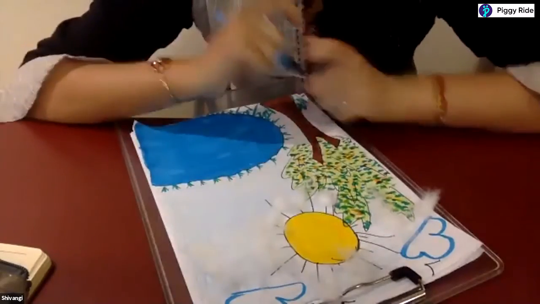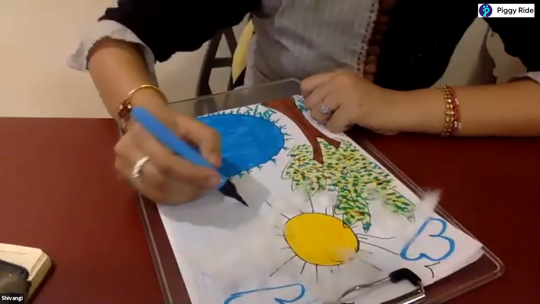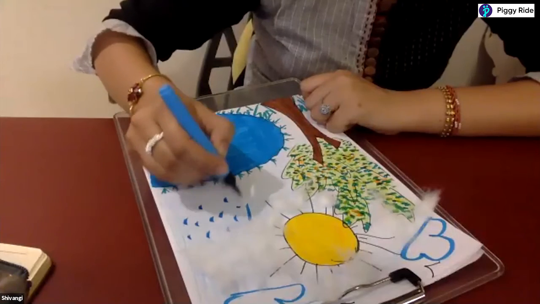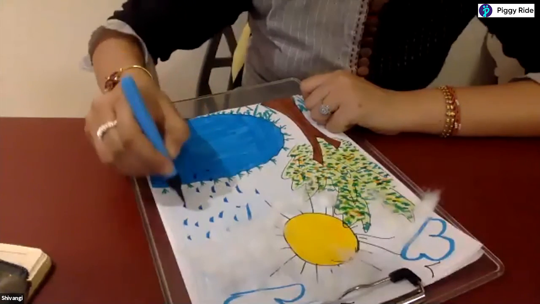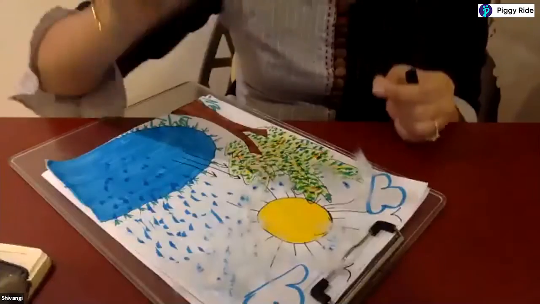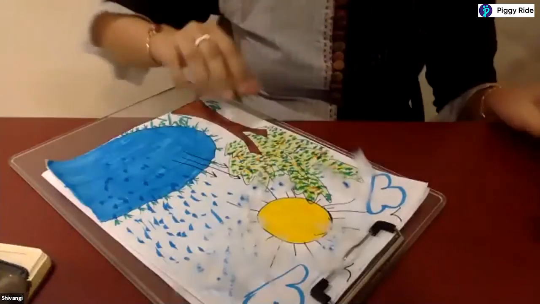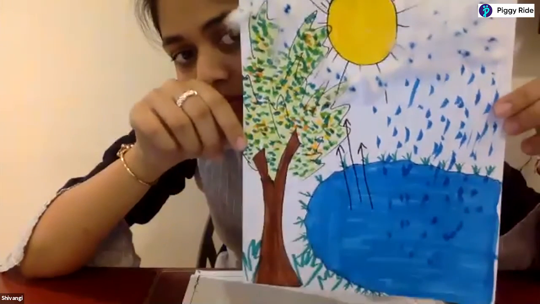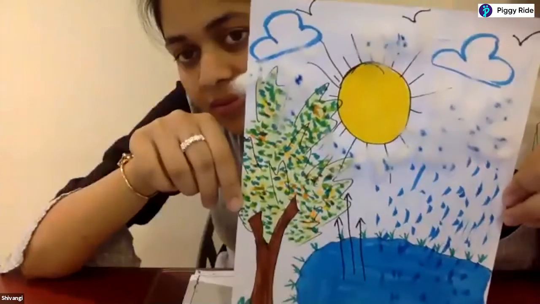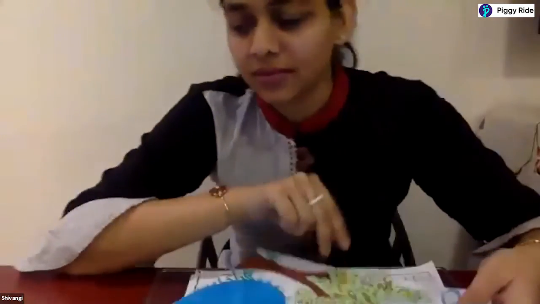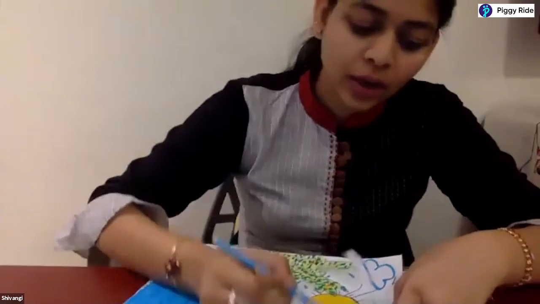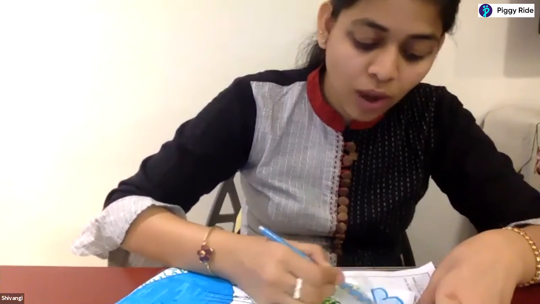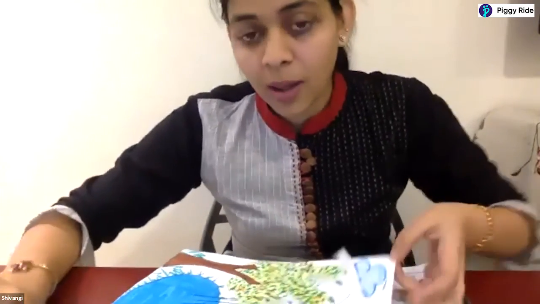Let's make them. If you are done till here, the cotton is stuck. Now, give the raindrops like this. Spread a little glue. Pull the cotton. Stick, stick, stick. Finish yours too. Quick, quick, quick. Very, very quick. We are left with a few more things which we have to do after this sheet. Come on, finish it off.